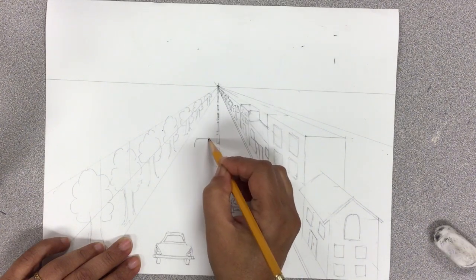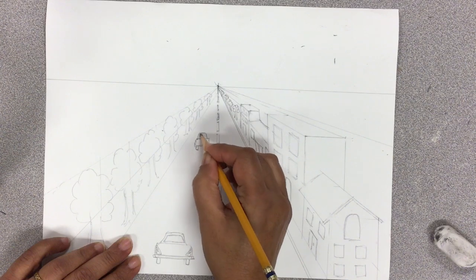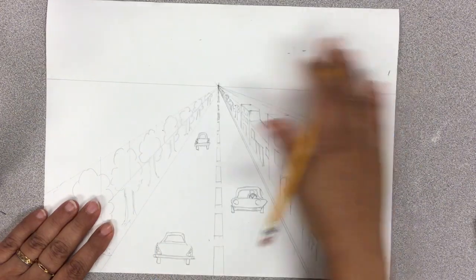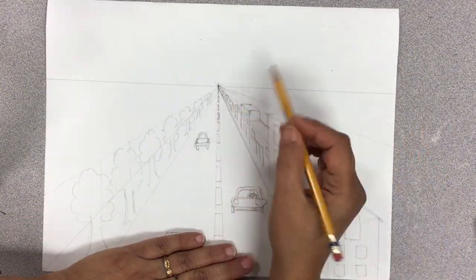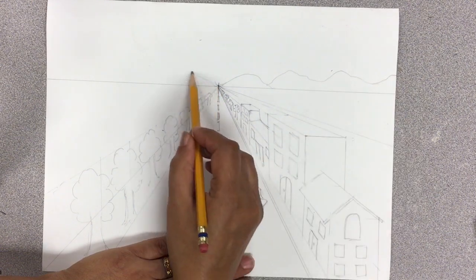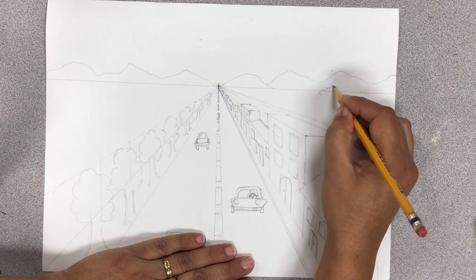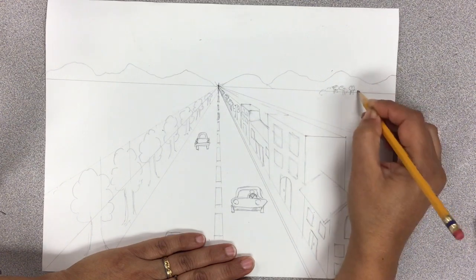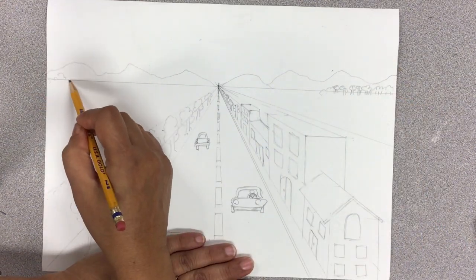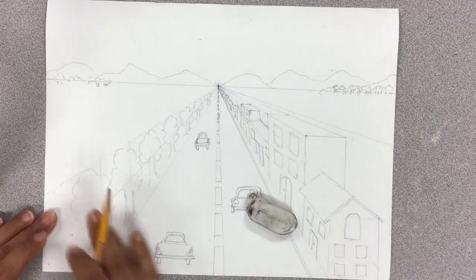So I've drawn the person and the steering wheel. The third car is further away in the background, so it's smaller because it's further away from the viewer, which is you. Now please do not forget to add something in the horizon. You can add anything you want. If you want to do mountains, or if you don't want to do mountains, think of something that you can put in the horizon. And the trees are really far away, so that's why they are so small.